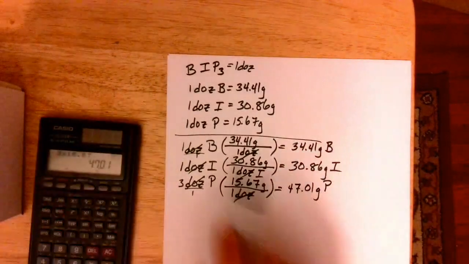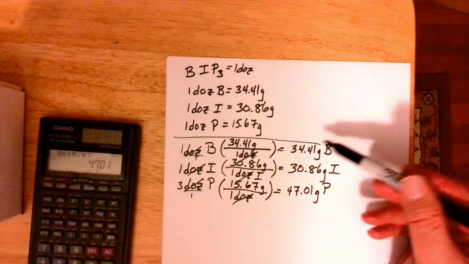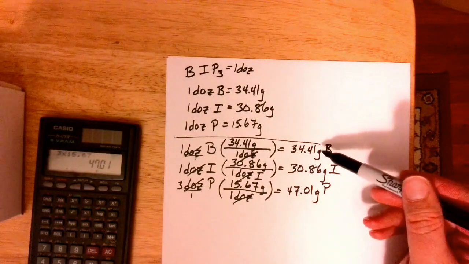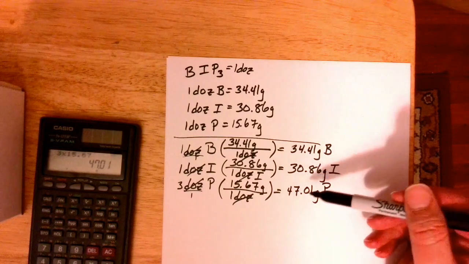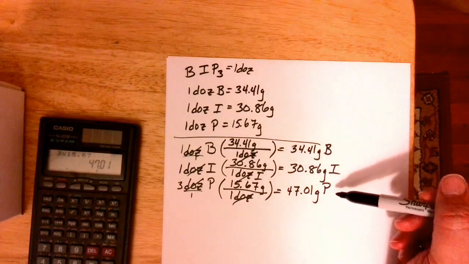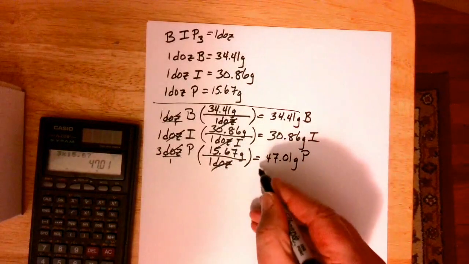So for BIP3, these are kind of the subgroups here. I would have a total mass of 34.41 grams of binder clips, 30.86 grams of index cards, and 47.01 grams of paper clips. Now to find the mass of the whole thing, we need to add all these values together.